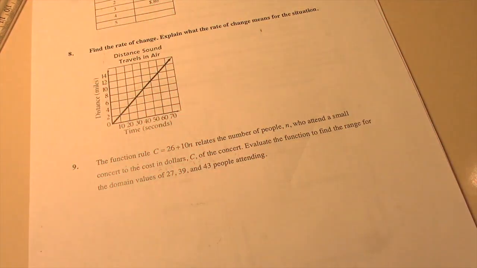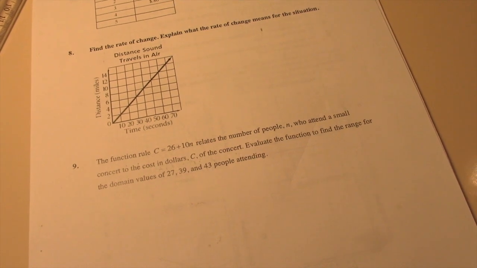Page, what's next here? No, wait, we've got to find page 2 first. That's right. There's page 2.